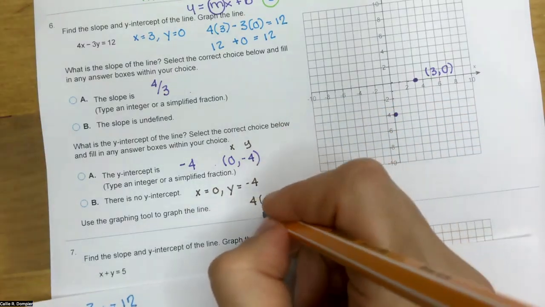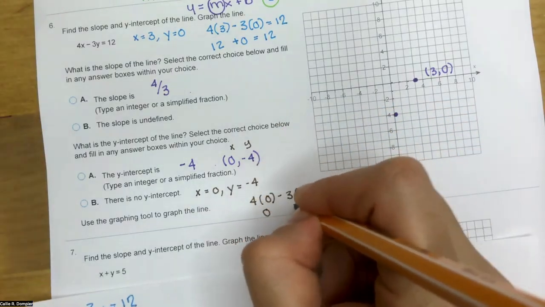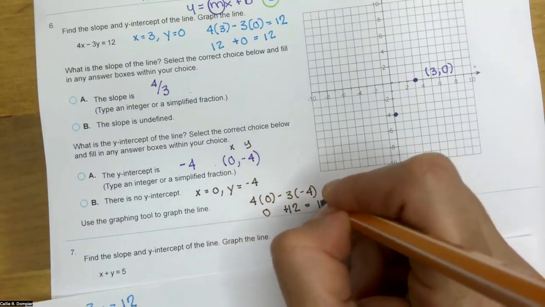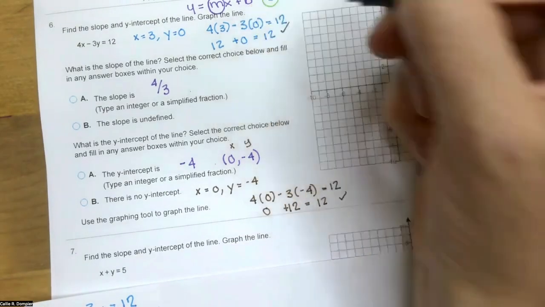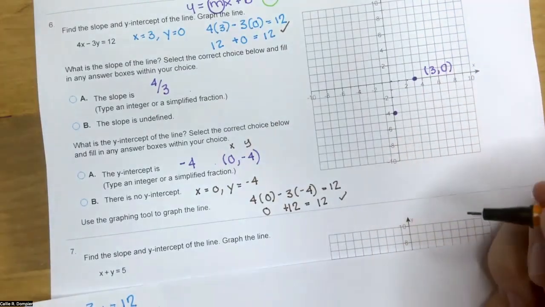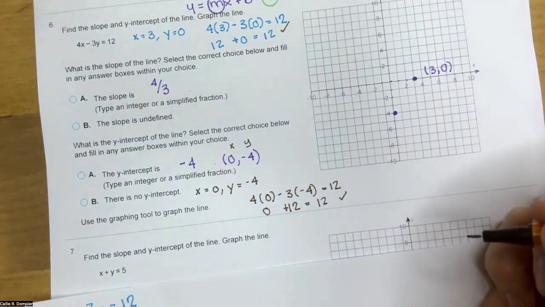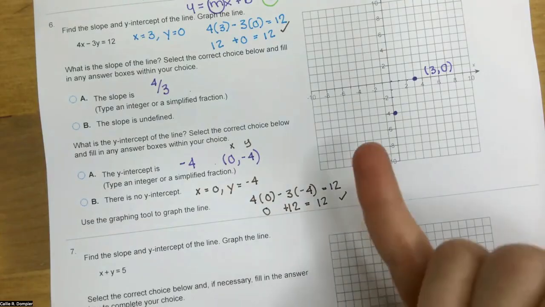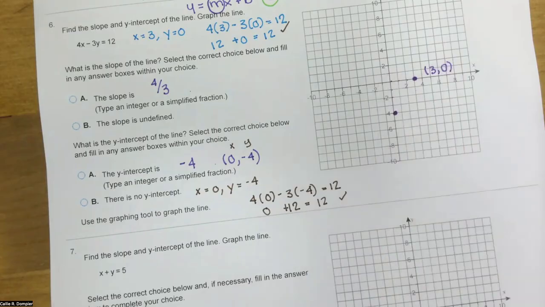Is that true? 4 times 0 is 0. -3 times -4 is a positive 12. 0 plus 12 equals 12. That is also true. So you know that those 2 points are definitely on the line of the equation, and they are the y-intercept and the other point when you use the slope that we found.